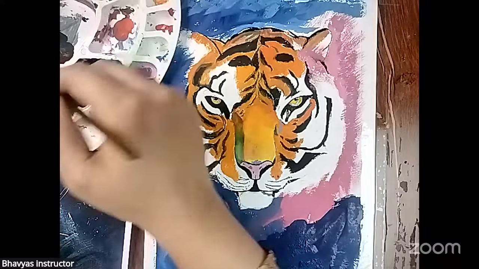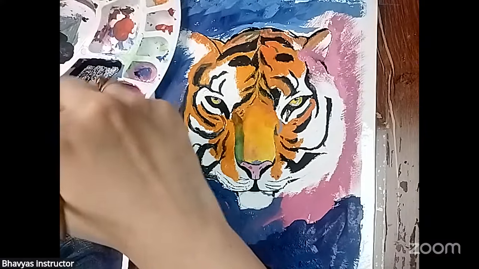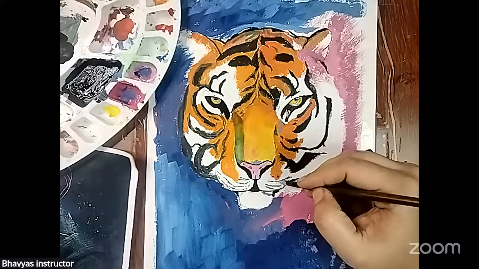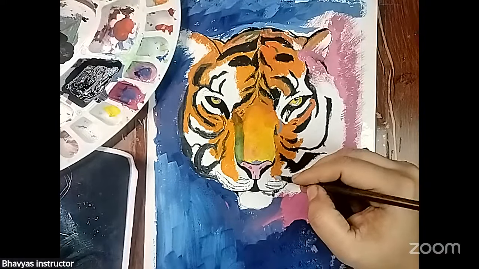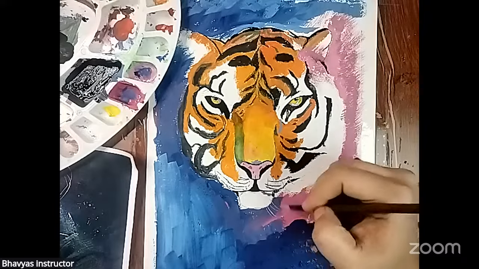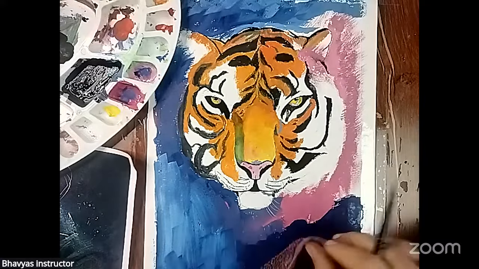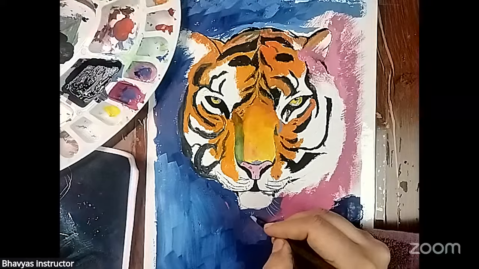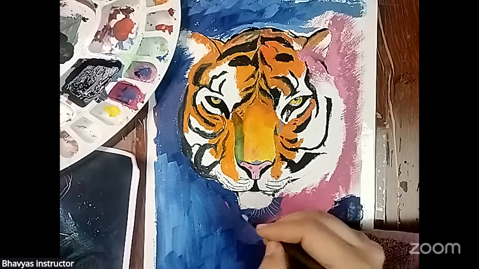Mix half white with a little bit of blue, just to make it look white. This. Small hairs are there, from out to like this. You need to do small, small hairs.